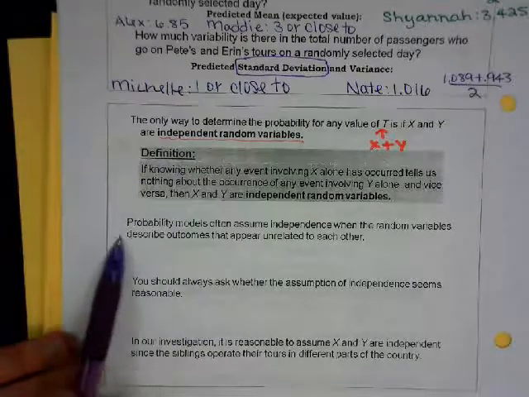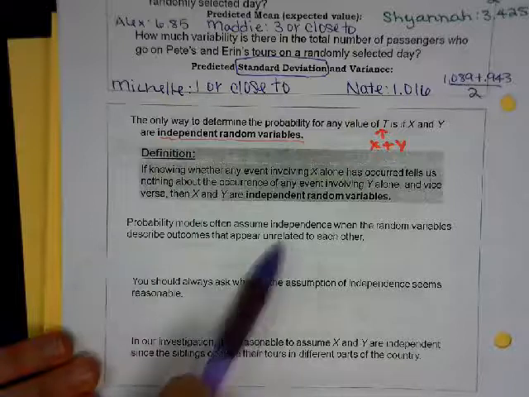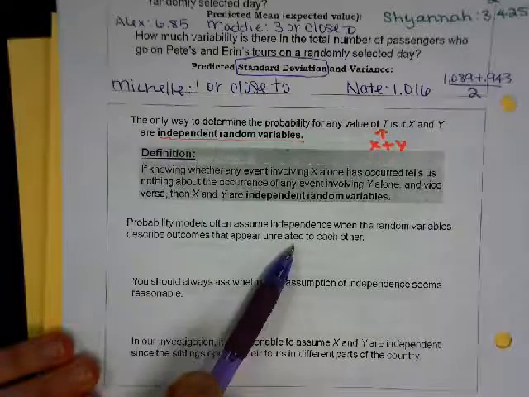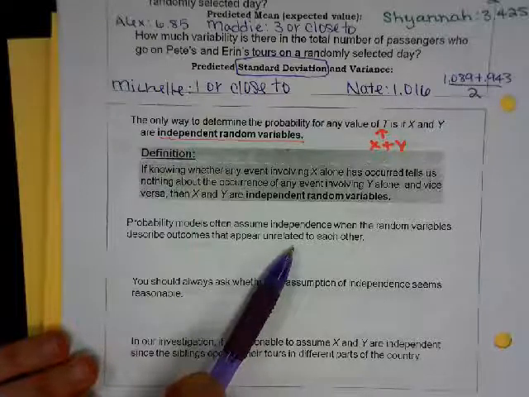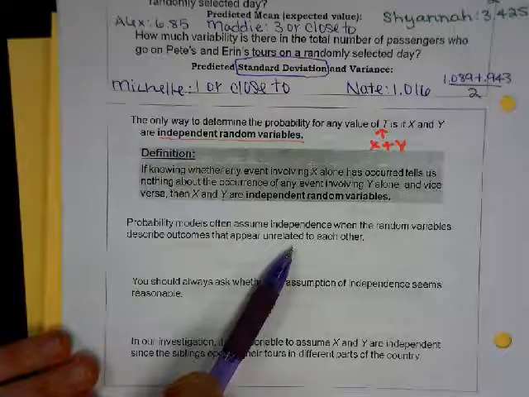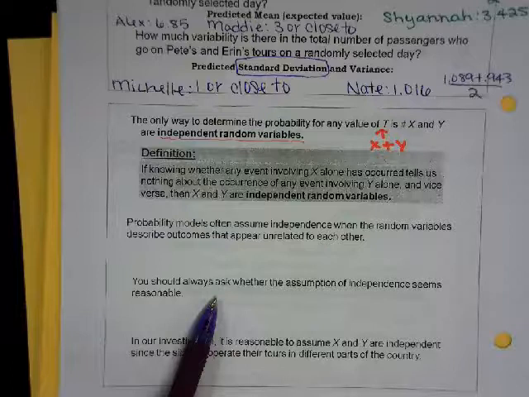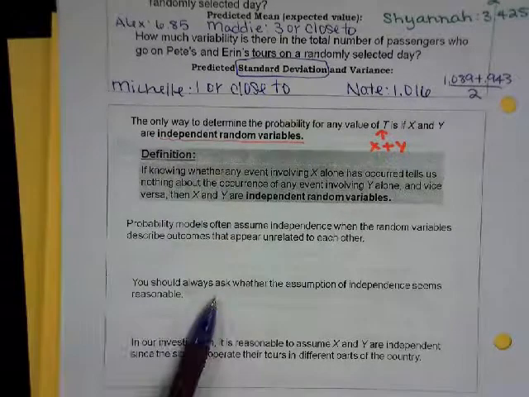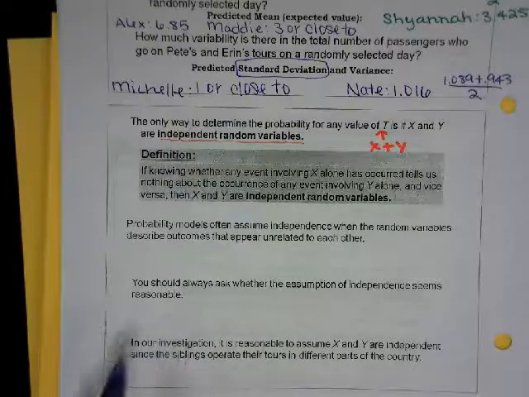In math, we often assume independence when it looks like they're unrelated to one another. I will say that is one of the worst things that we do in statistics, is we tend to assume independence. You really should ask yourself, does it seem reasonable that they're independent? In this situation, we're going to assume it.